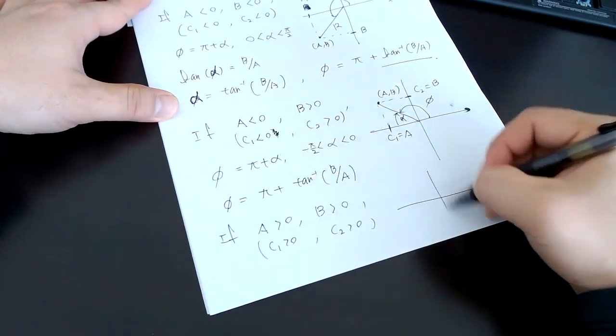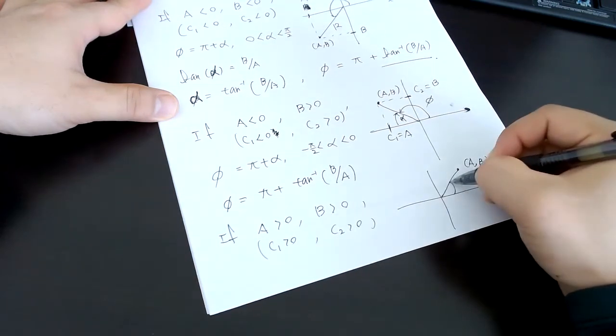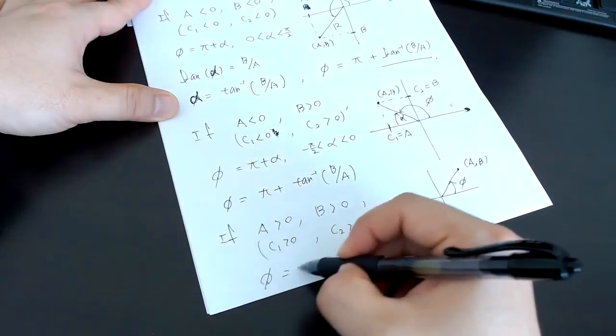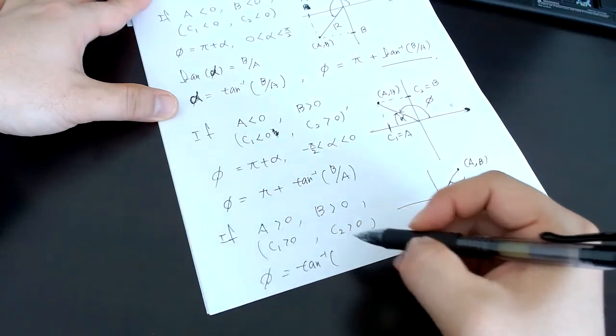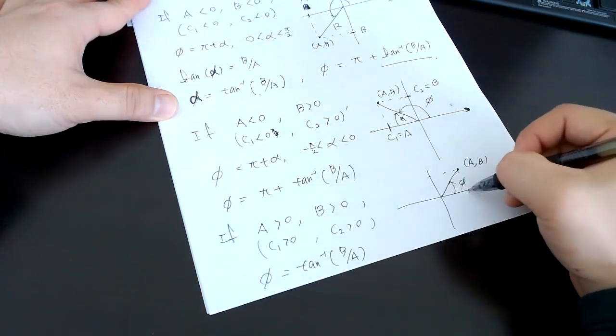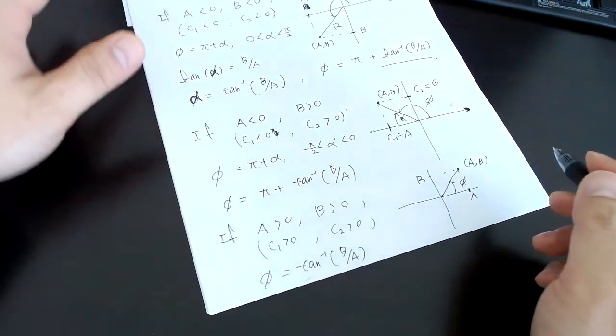Okay. Then A comma B is right there. Okay. So that's going to be just pi, right? All right. So pi is going to be just arctangent of B over A, right? Okay. So here's A. This is B. So arctangent is going to be B over A.